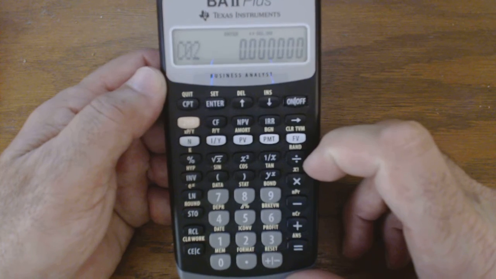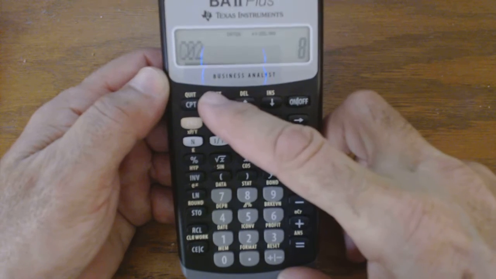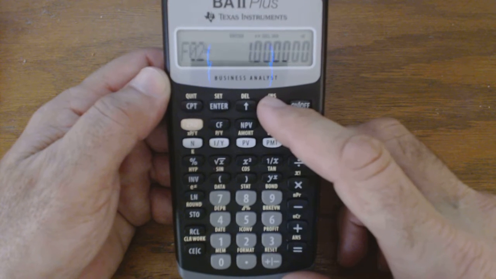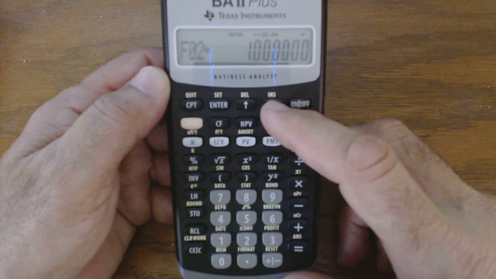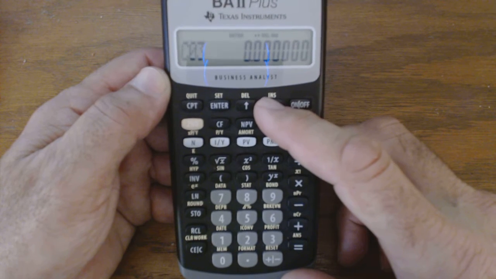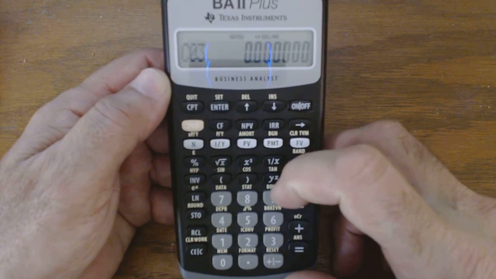For cash flow 2, we had an $8 dividend. So 8, enter. Okay, and it goes in. And then you hit the arrow down. The frequency for cash flow 2 is 1 because there's only one of those, so you can skip that. Now again, if you change the frequency, if you put a number in there, then you'd have to hit enter after you put that number in there.